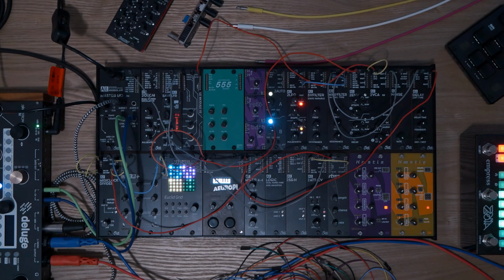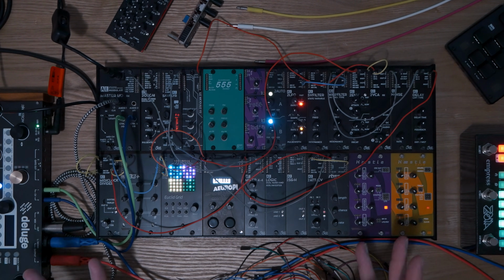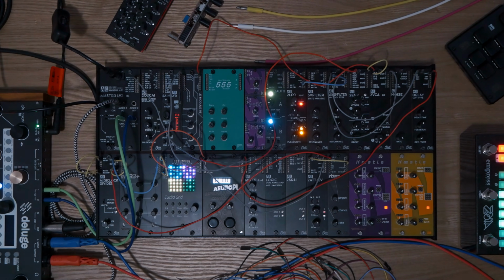So other than that, I don't really think that there is much else for me to say about the MIDI clock divider module. Other than that, it's extremely useful. I use it all the time, just making it talk to my other pieces of gear, and I absolutely love it. I hope that you enjoyed the demo patches that are about to play where I'm using this module.